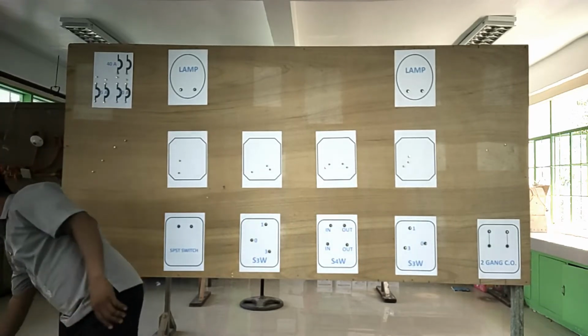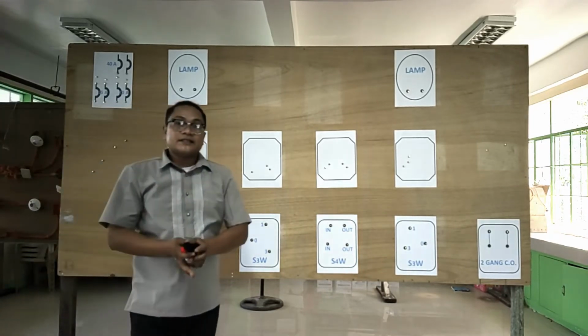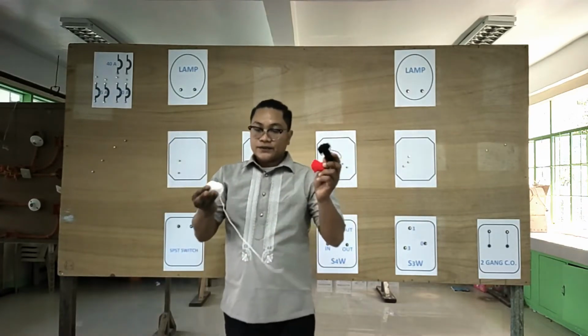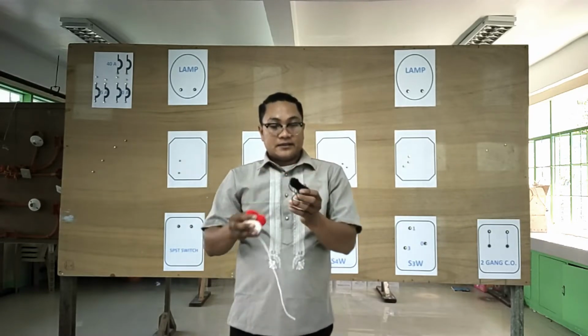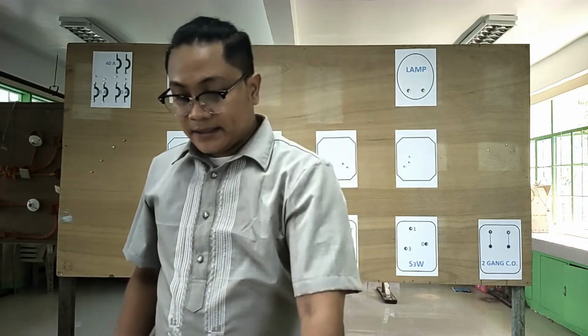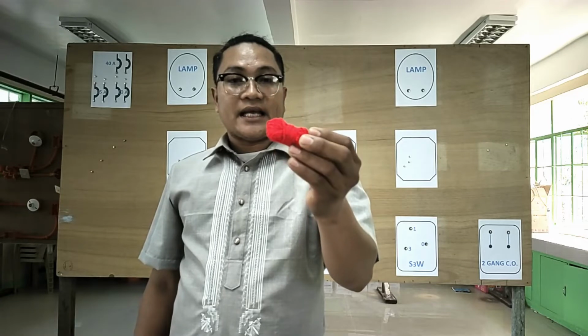So I will use the string method, with strings of different colors. The black string, or the black color, indicates the live wire. Next, the white string indicates the common wire, and the red wire, or the red string, represents the traveler wire. Okay, so let's start.